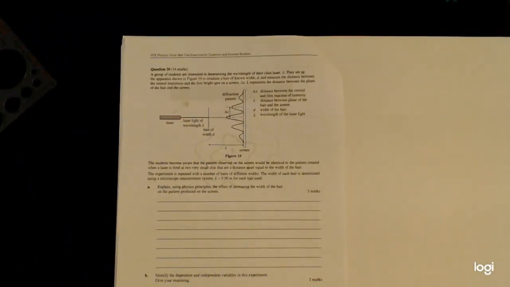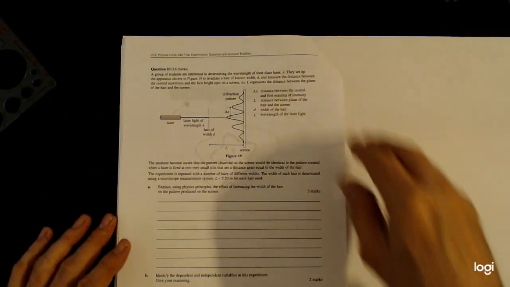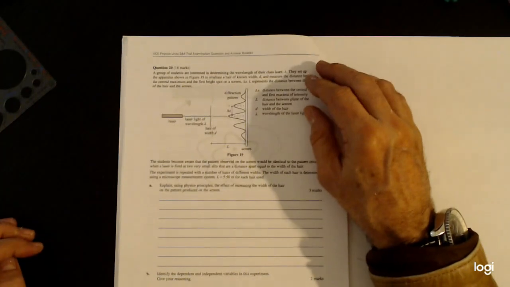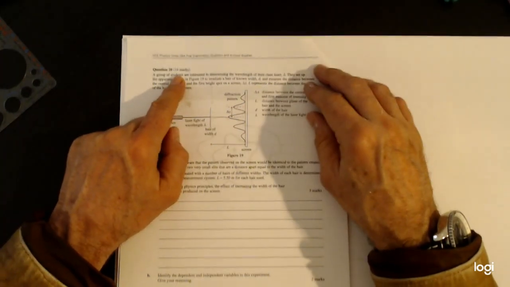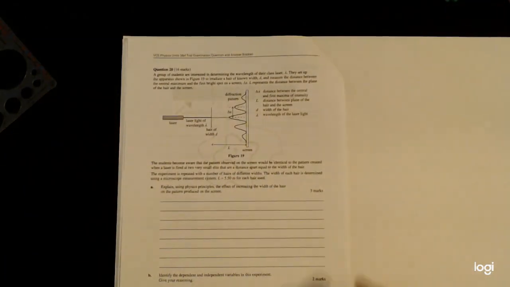Question 20, this is the final question of the test, and this is where you discover that this is a very cruel exam. Because when you turn over and you go, oh, thank God, it's the last question, I'm nearly done, and then you see it's worth 16 marks, you want to sort of kill somebody. All right, so let's just get into this one mark at a time.